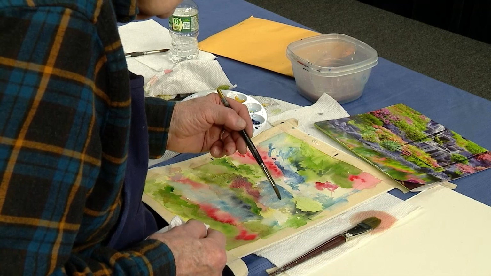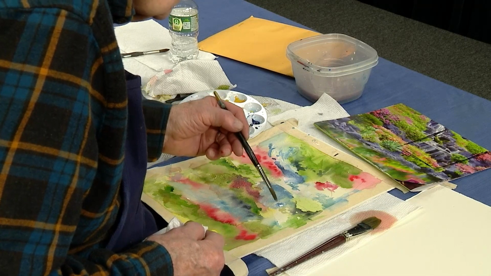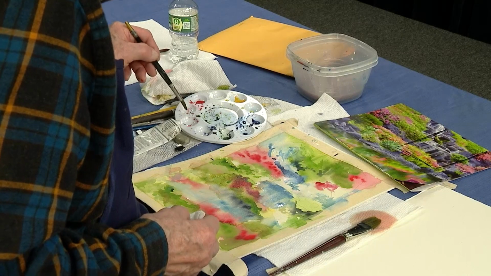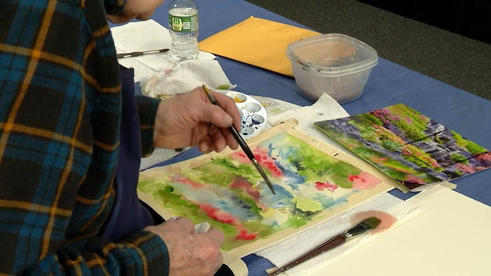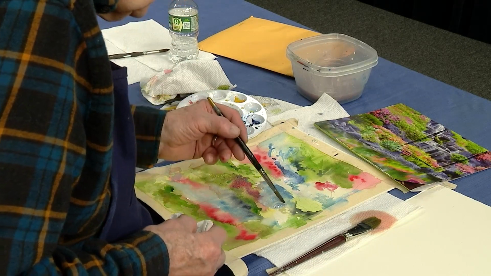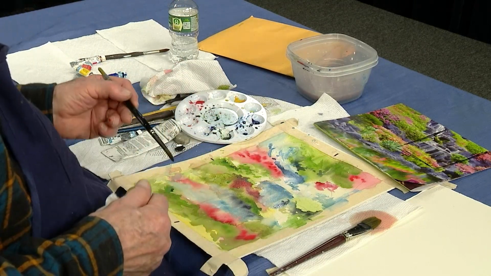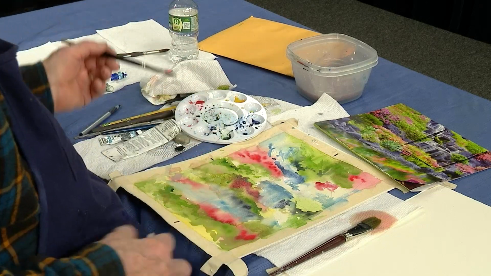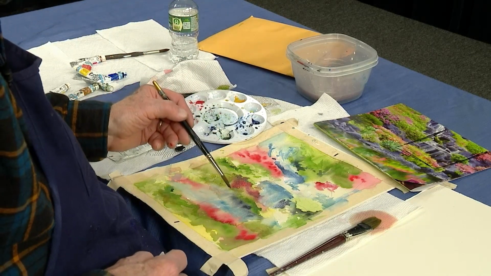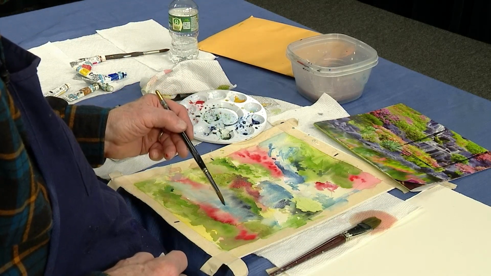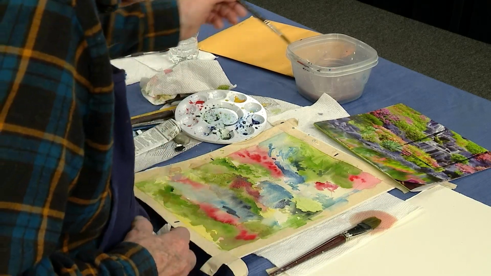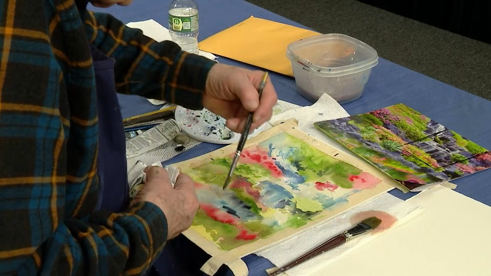I want to give it a little bit more contrast up in there. That might be a little bit too much blue. Let's put a little bit more darker color into it. See what that does. Okay, not bad. Where else? Well, let's make this a little darker through here. Pull that away.